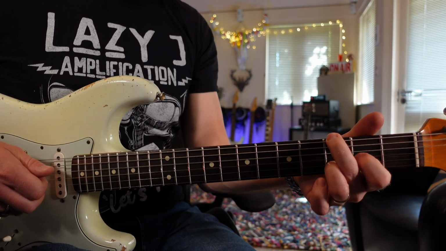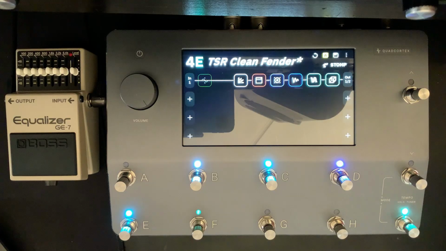I've programmed this patch, and as you can hear, it's a little bit flubby in the low mids. So I'm going to use the Boss G7 to correct that, and I'm also going to boost some other frequencies as well. What I could do with this pedal is to go in the front end of the Quad Cortex, to go in the input.